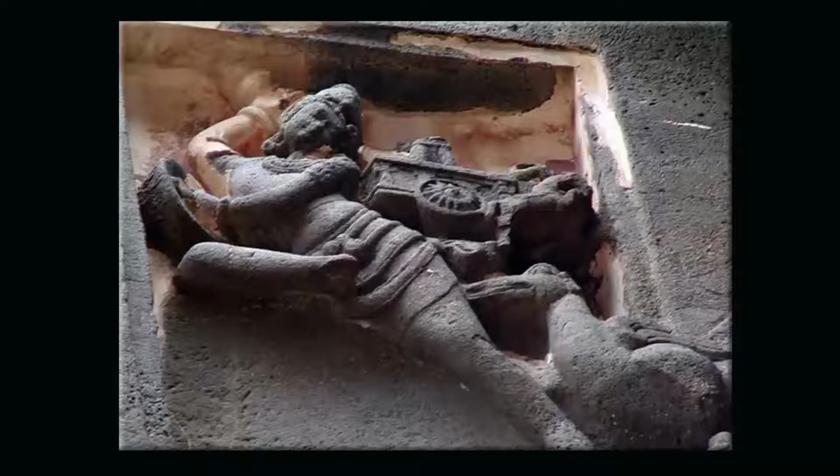Now, almost following this particular posture of the flying Gandharva, you have something like this. Now, can you identify this particular episode from the story of Ramayana? Of course, you can. You can see how Jatayu is trying to intervene Ravana, while Ravana was trying to abduct Sita and take her away.